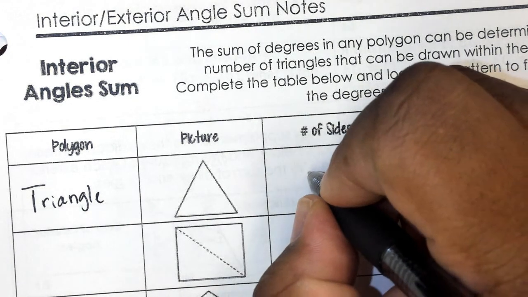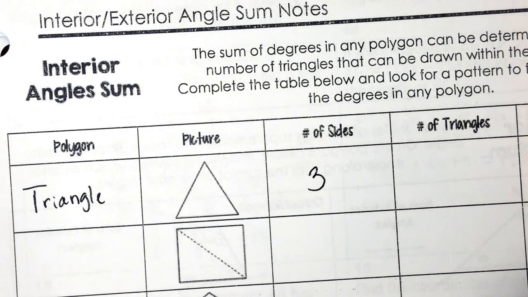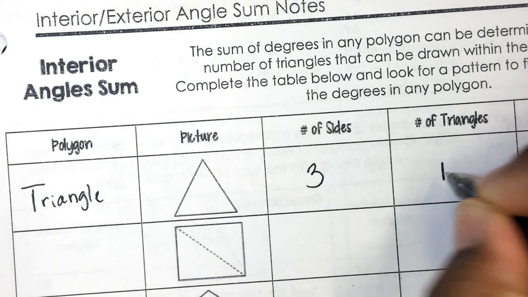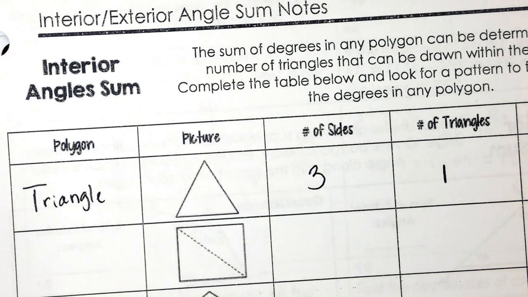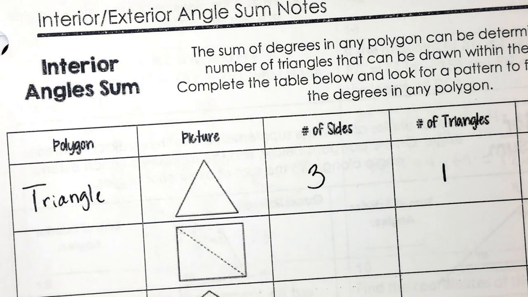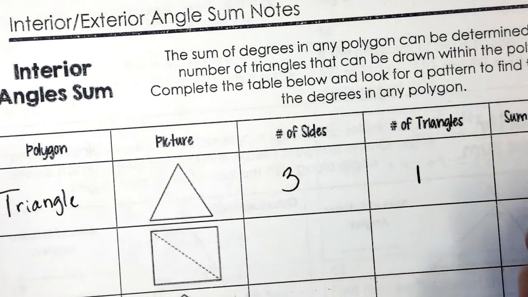Triangle has 3 sides. From any one vertex, I can make, well, one triangle. No, I'll show you what they're talking about. What's the sum of the interior angles of a triangle? Everybody should know that. 180 degrees, right?